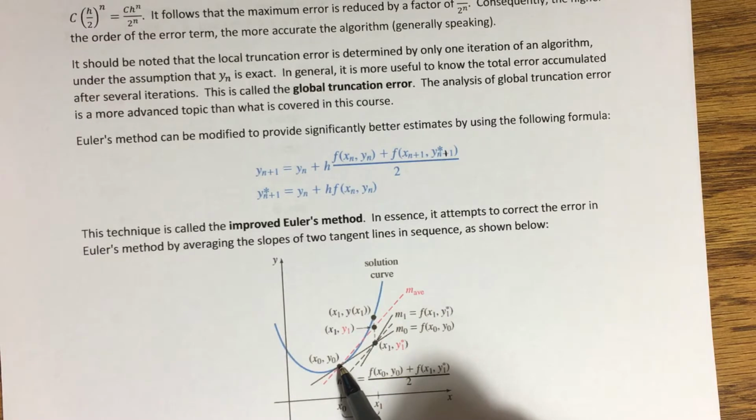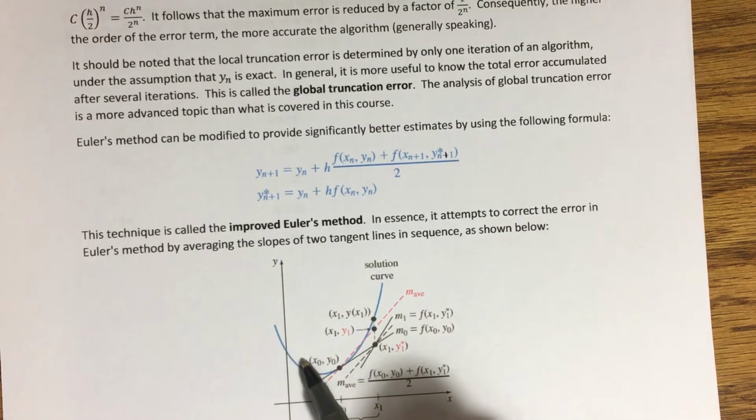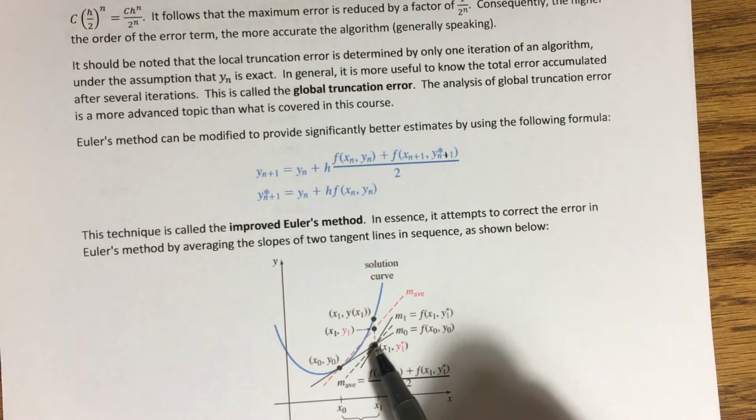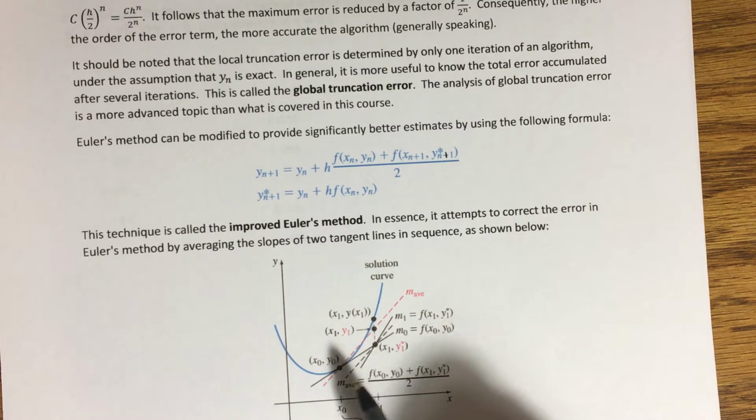At this point, at least for this particular solution curve, our slope is too shallow because the curve is increasing in its slope. It's concave up and increasing away from our tangent line here. This second slope that we've computed, because we've used a point that comes later on down the line, is going to be steeper. So we take this slope that's too shallow, we take this second slope that's steep, and we average the two, and notice what happens. The average slope between these two would be the slope on this red dashed line.